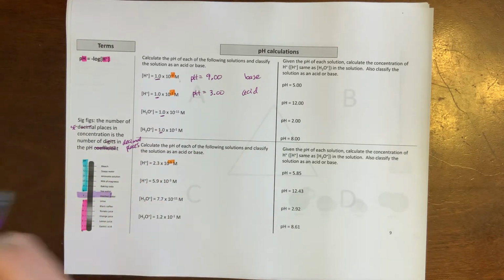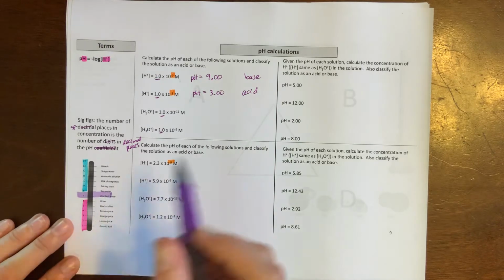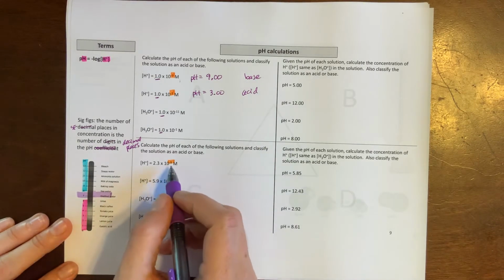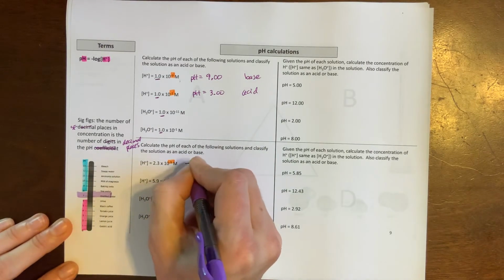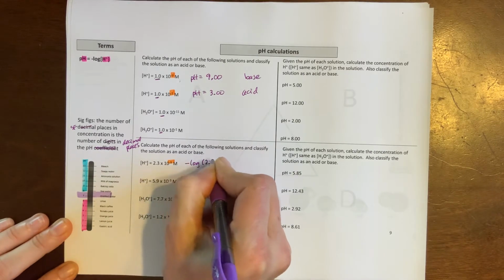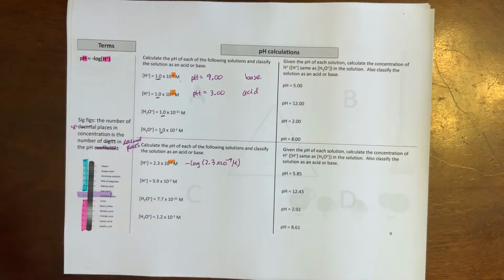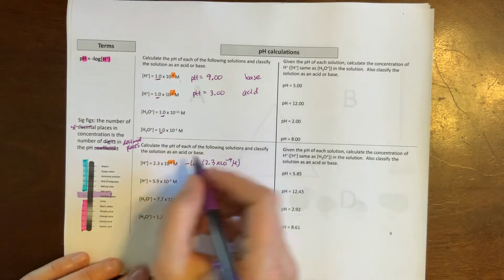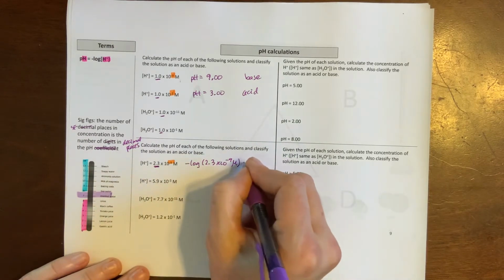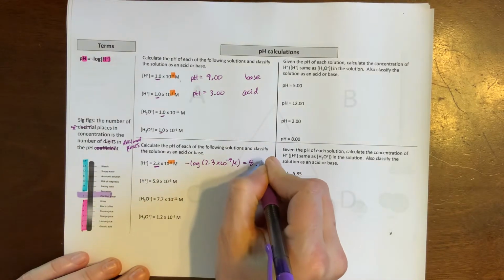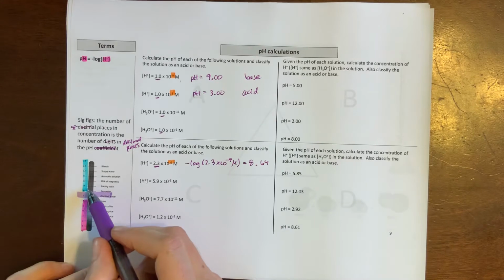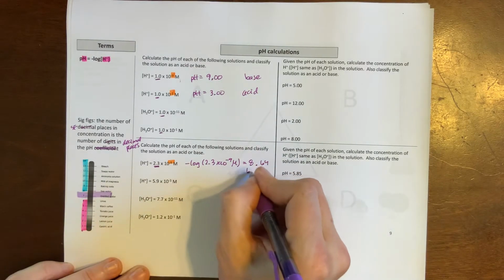All right, so down here, what I would have to do is take the pH, so I'm going to type into my calculator negative log of 2.3 times 10 to the negative 9th molarity. And when I do that, the answer that I get is going to need 2 decimal places, so that is 8.64, higher than neutral, so this is a base.